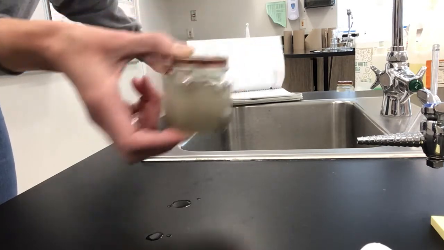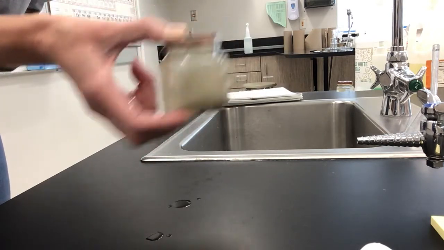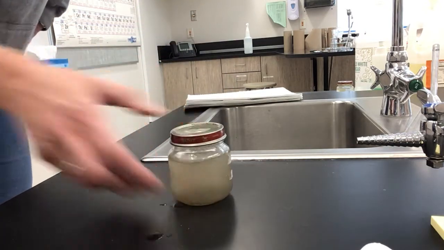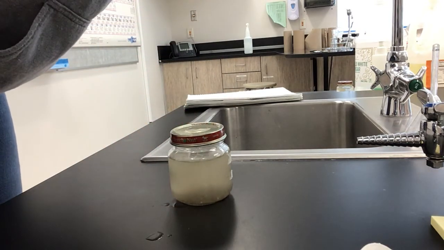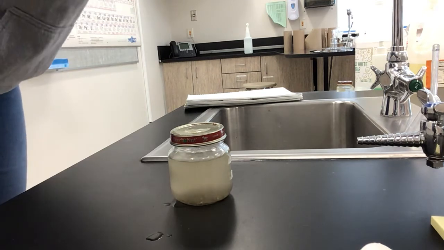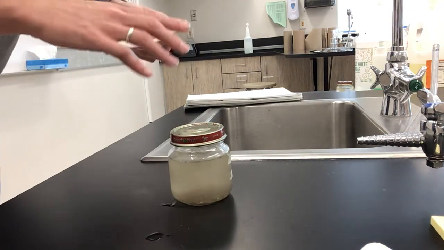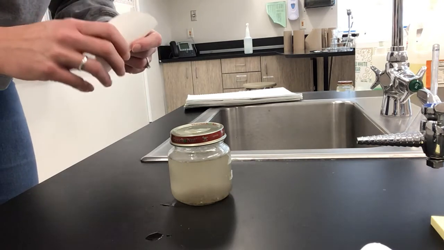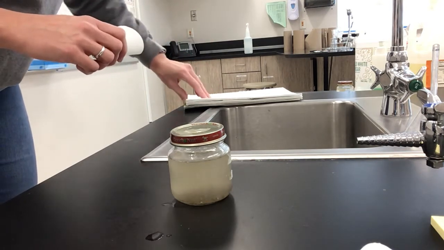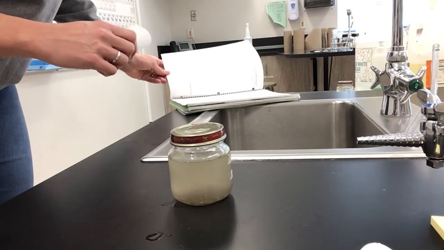And then how would I separate this one? So hopefully you remember we would separate it using a filter paper and a funnel and filtering the water out there. All right, so there is our first one with sand and water.